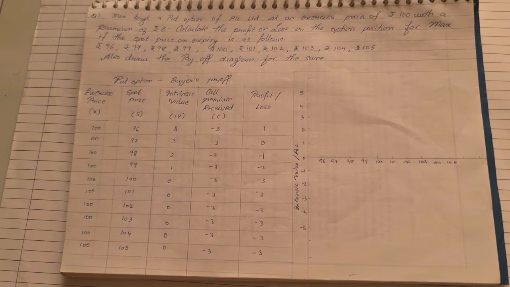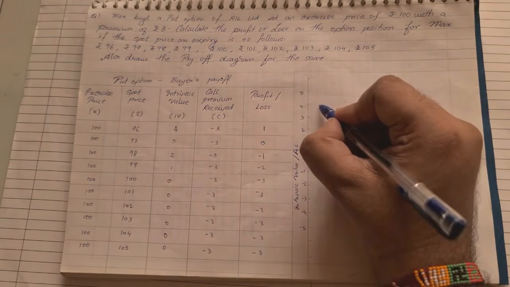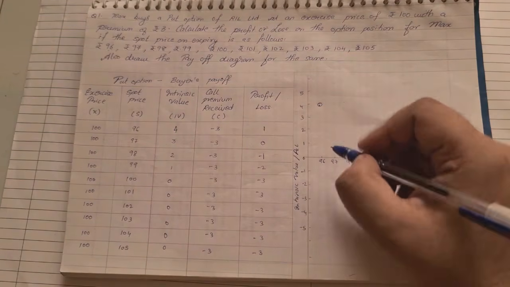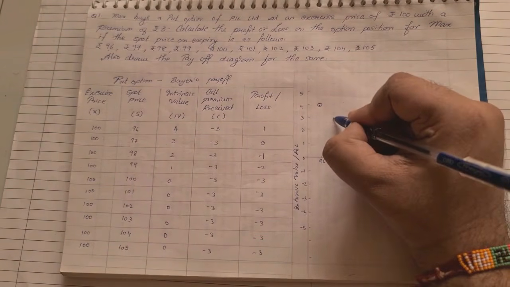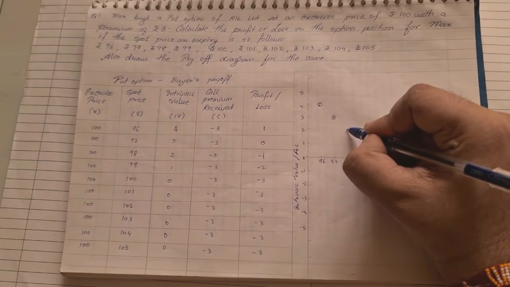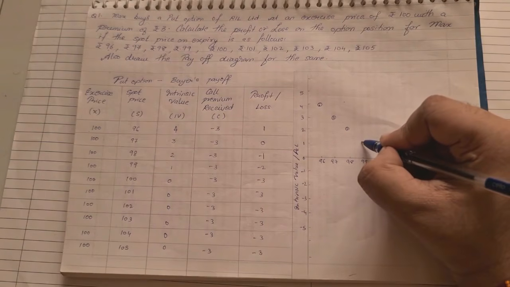Now let us see how we are going to plot. We need to plot the intrinsic value and the profit and loss. We'll start off with the intrinsic value. When the spot price was 96, the intrinsic value was 4. At 97 it became 3. At 98 it became 2. At 99 it became 1.